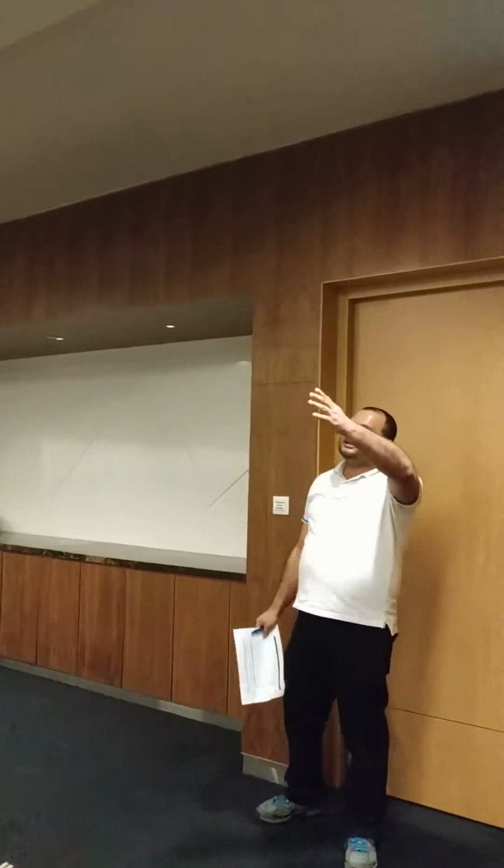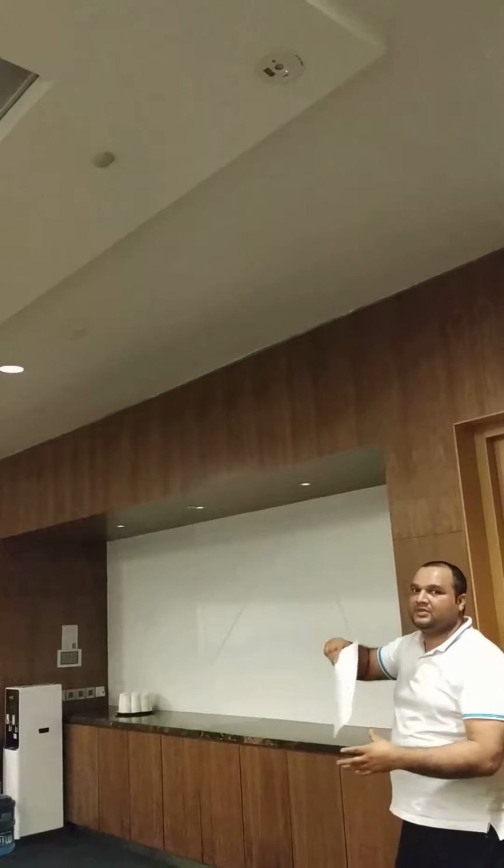We also need to check the false ceiling. There is no uneven, no gap. Access panel, no gap, no uneven. All must sit properly into the ceiling grid.